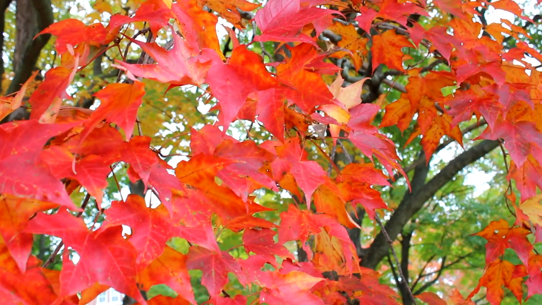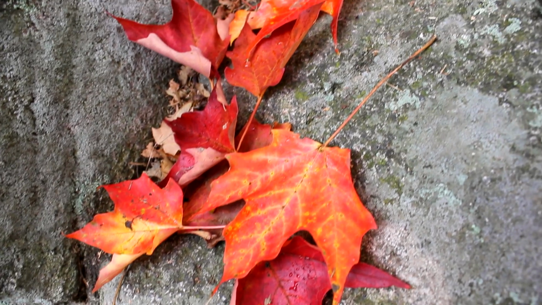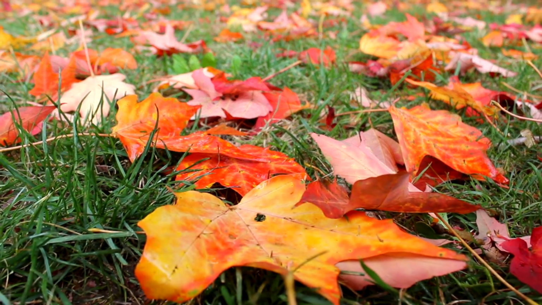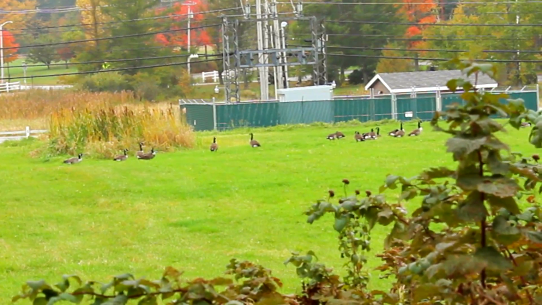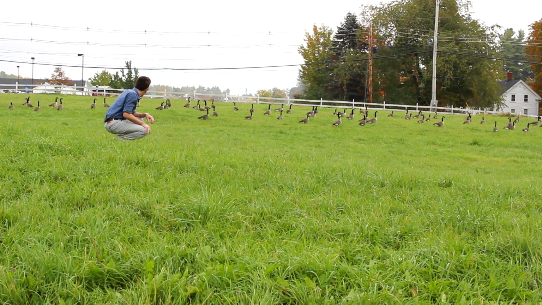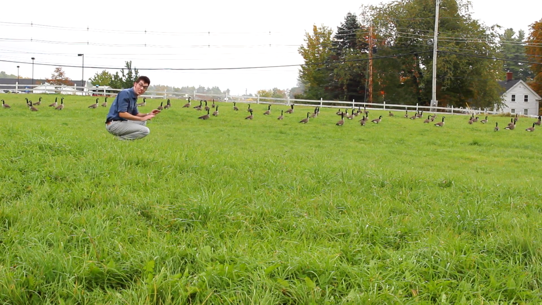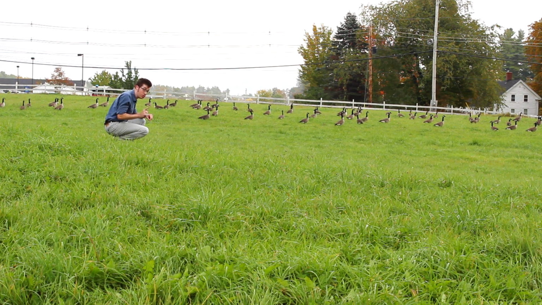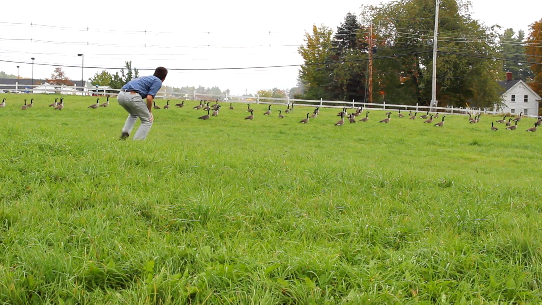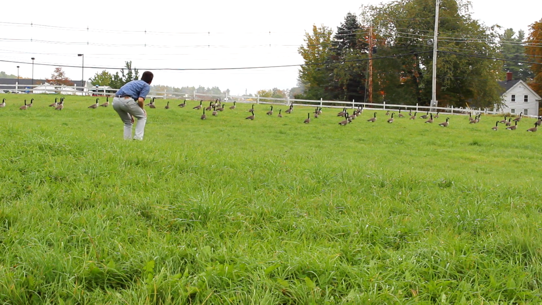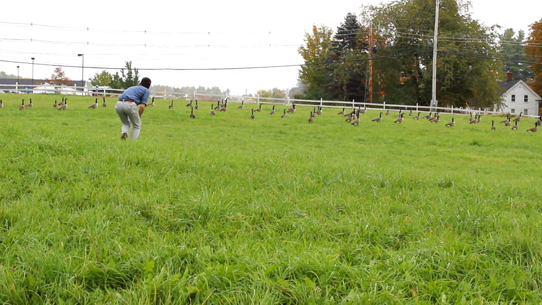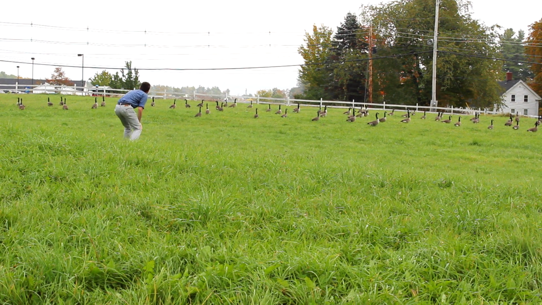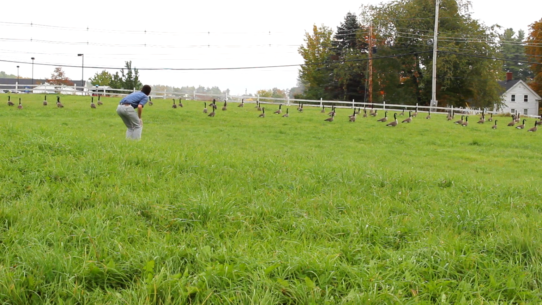So there's some cool info about trees in the fall. And trees are a really cool part of the season. Certainly they're the most visually stunning, but animals are doing some pretty cool stuff too. Have a look at this. What we've got here is a flock of wild Canada geese. Now I reckon if we stay quiet, we can get a closer look. And maybe not.